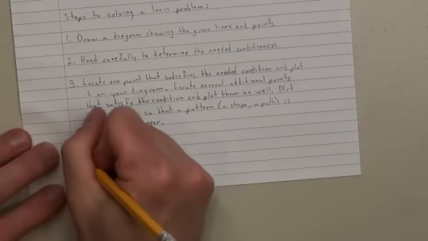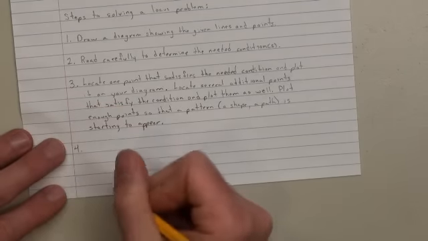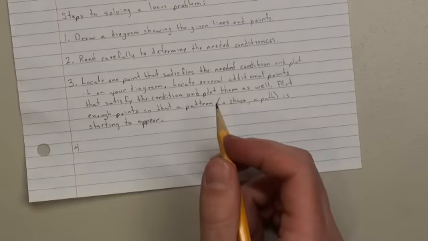Okay. 4. If you run out of space, just go on to the back.